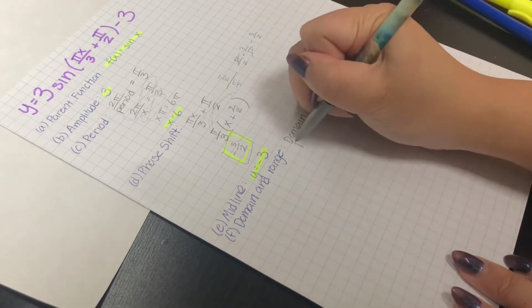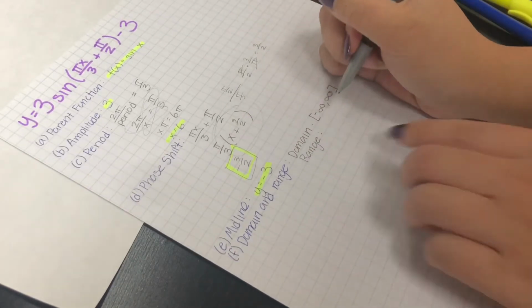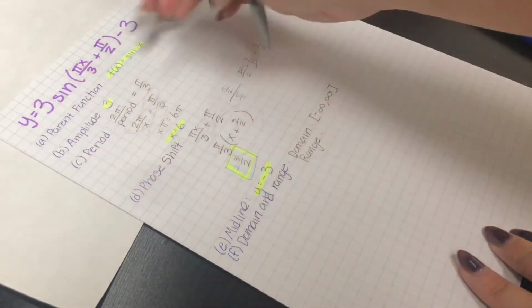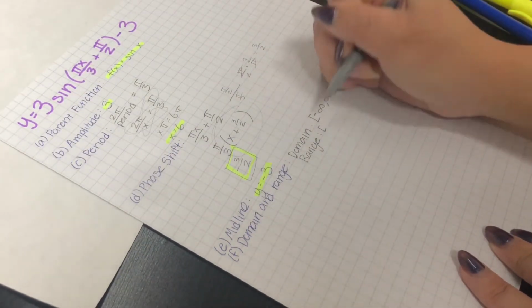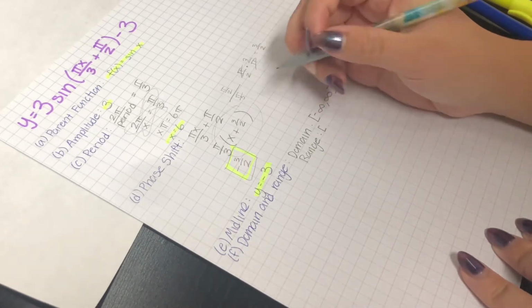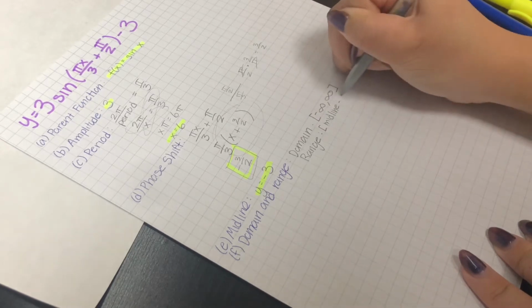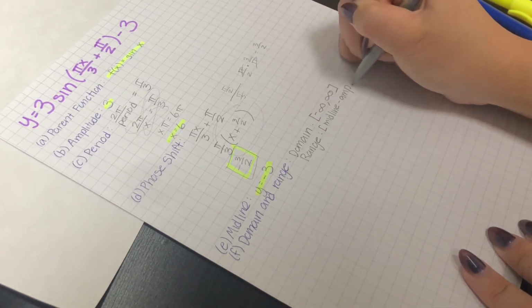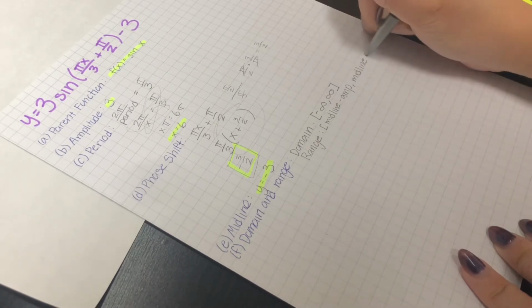And for the range, it usually depends on your amplitude and your midline. So for the range, the typical equation is the midline minus the amplitude, comma, midline plus amplitude.